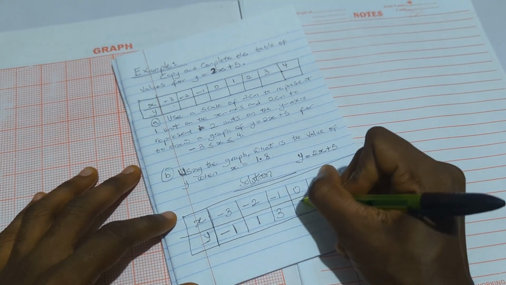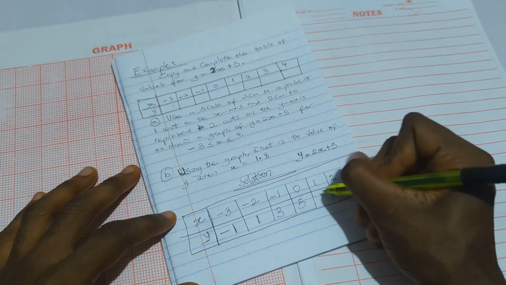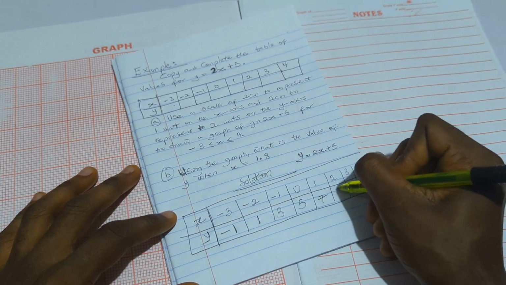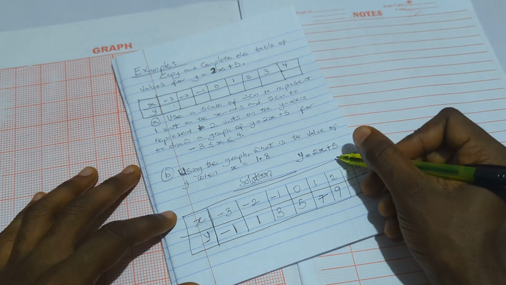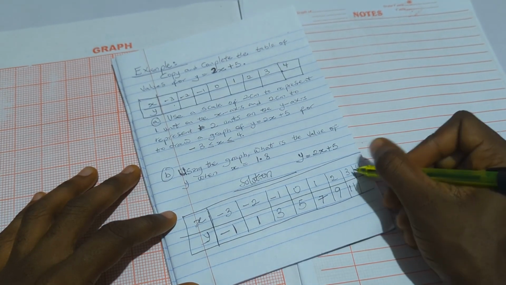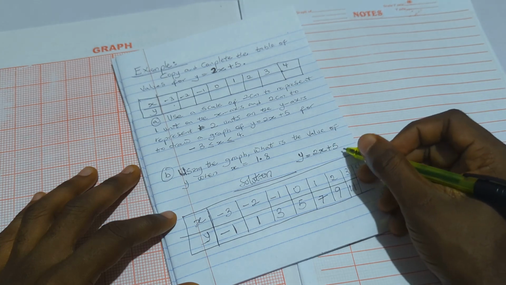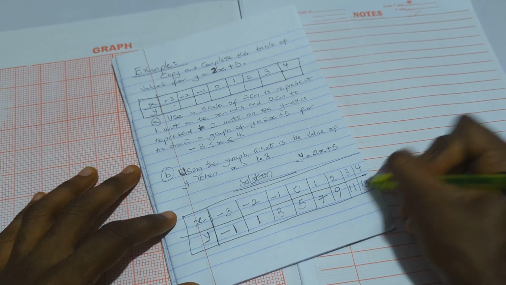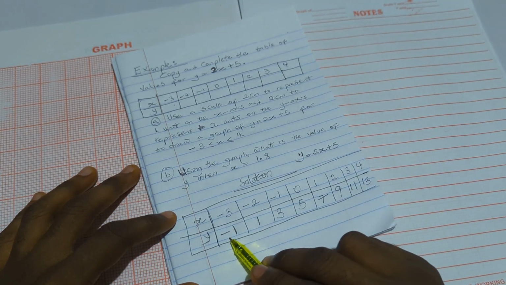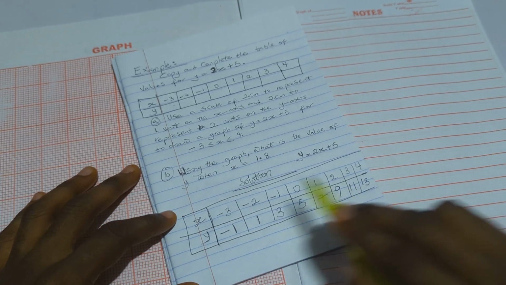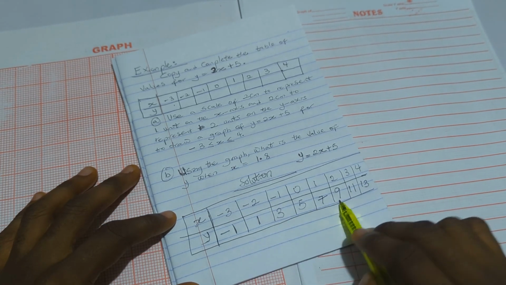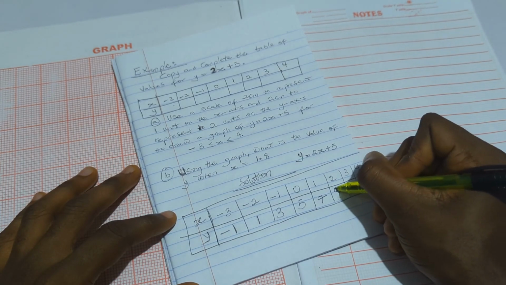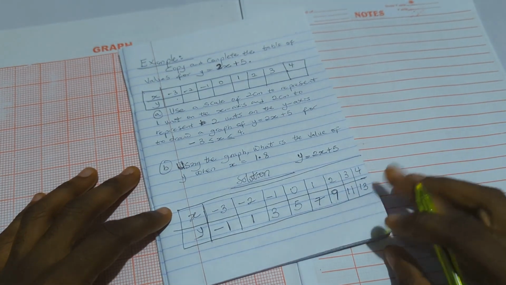This is going to be a 5. This is going to be 7. This is going to be 9. 2 times 3 is 6. That's going to be 11. And 2 times 4 is 8. 8 plus 5 is 13. So these are our values, ranging from -1 to 13: -1, 1, 3, 5, 7, 9, 11, and 13. So those are the values we are going to be plotting for our graph.